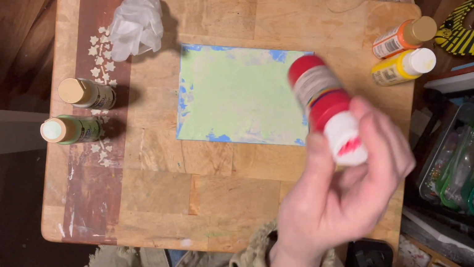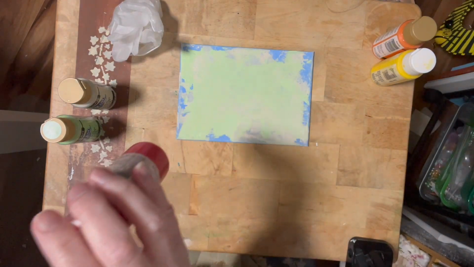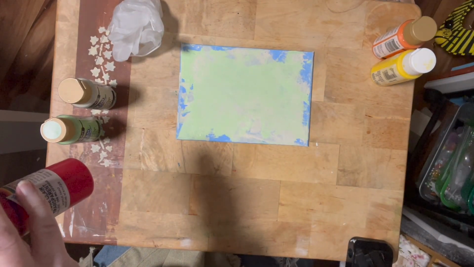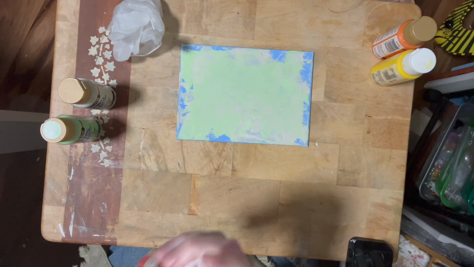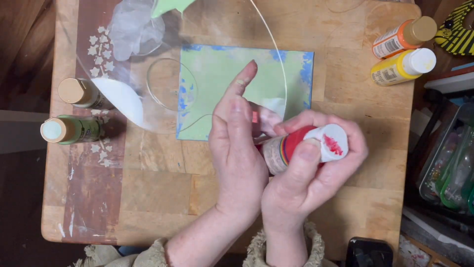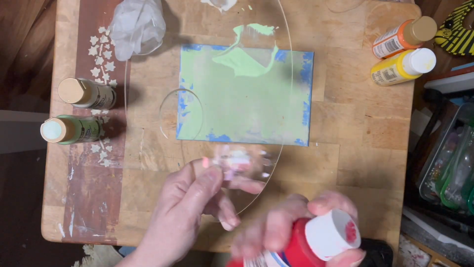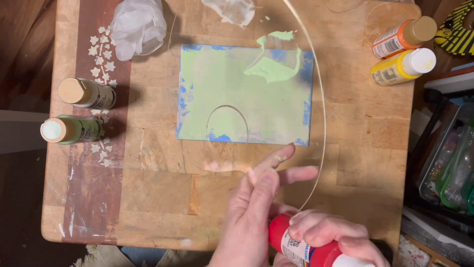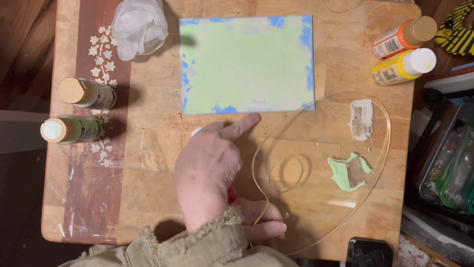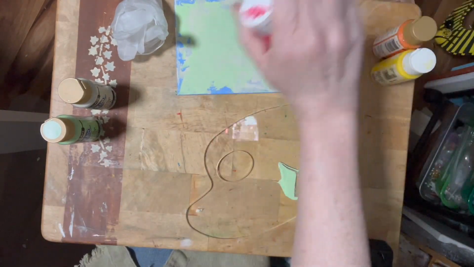So I'm going to get my paint palette. And I'm going to put some red down. Oh, the red gets stuck sometimes, so let me get this open.